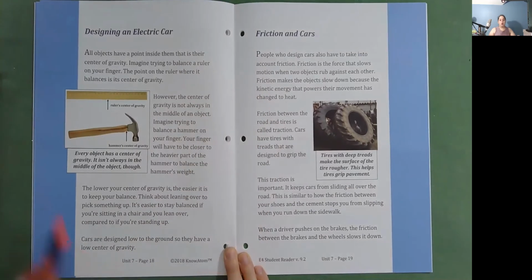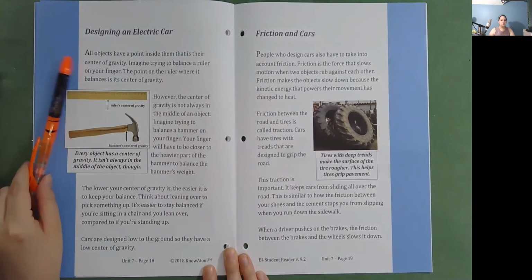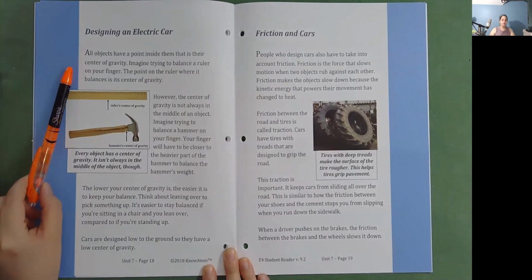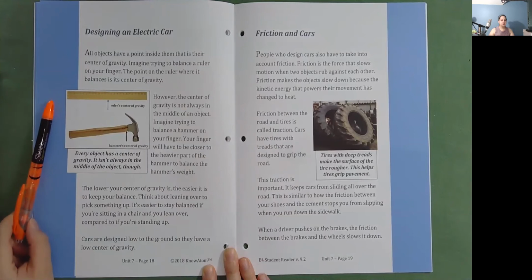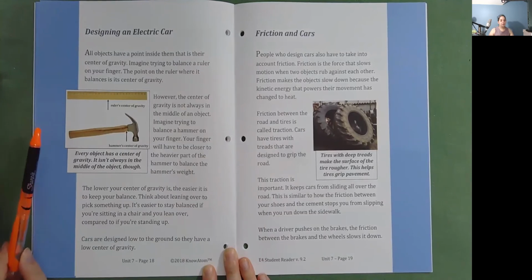Designing an electric car. All objects have a point inside them that is their center of gravity. Imagine trying to balance a ruler on your finger. The point on the ruler where it balances is the center of gravity. However, the center of gravity is not always in the middle of an object. Imagine trying to balance a hammer on your finger. Your finger will have to be closer to the heavier part of the hammer to balance the hammer's weight.